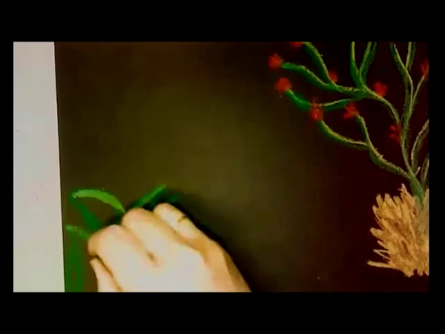Remember, if you need a little lighter color of green, you can always add a little yellow there.